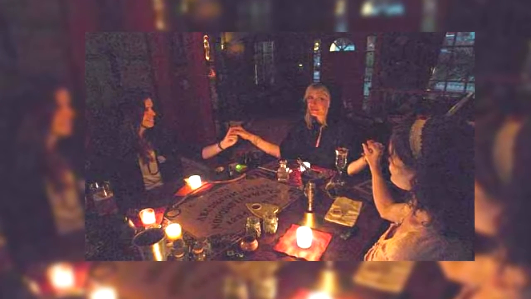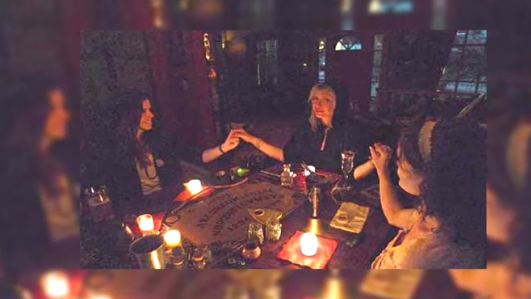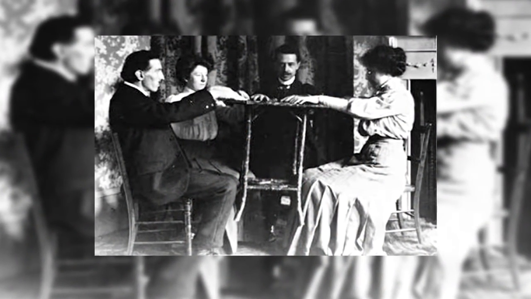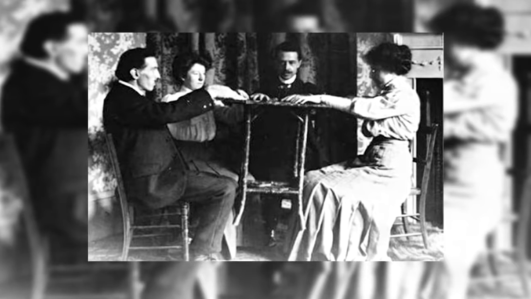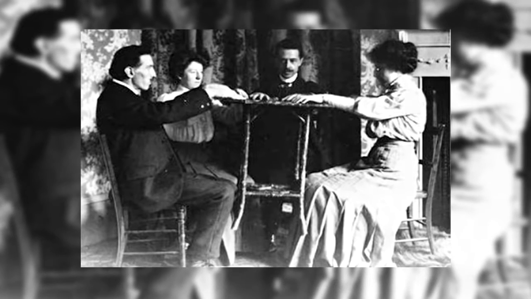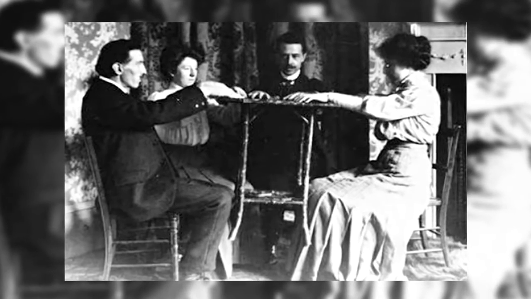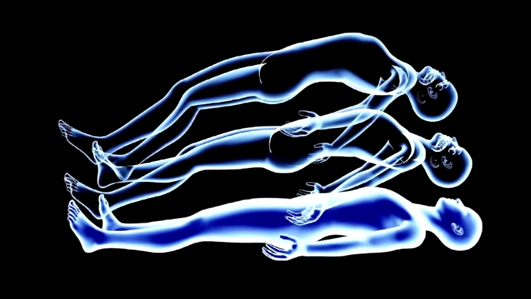Sit at the table, link hands, and allow the conductor to contact the spirits. Before you start, make sure you prepare your questions, and once you finish, make sure you say goodbye to the spirit and blow out the candle. You can also use an Ouija board during a seance, as many believe this is a quicker way to contact spirits.